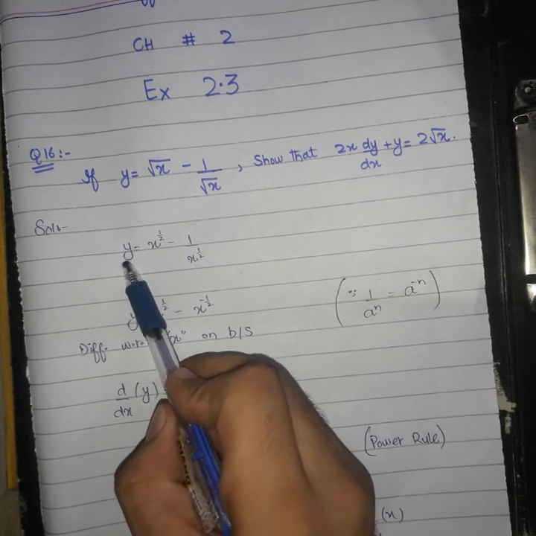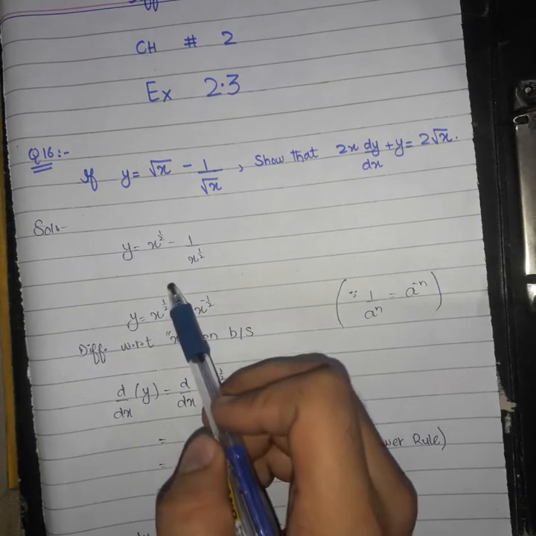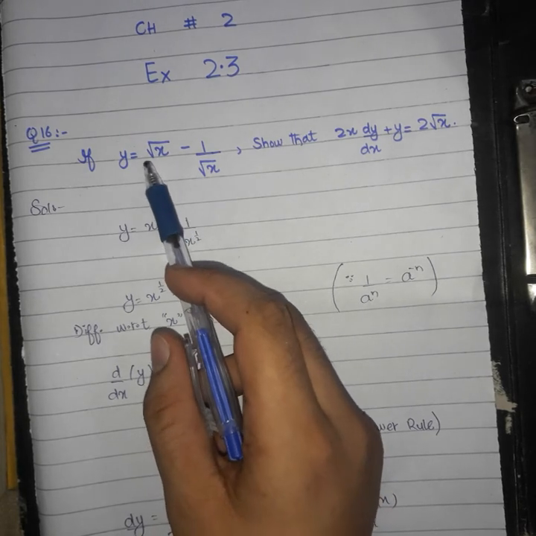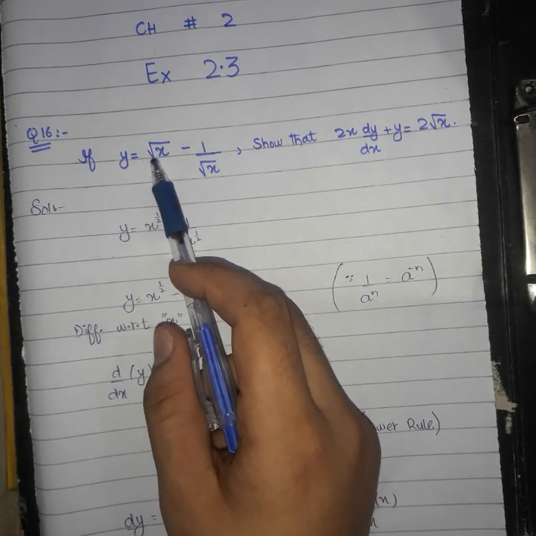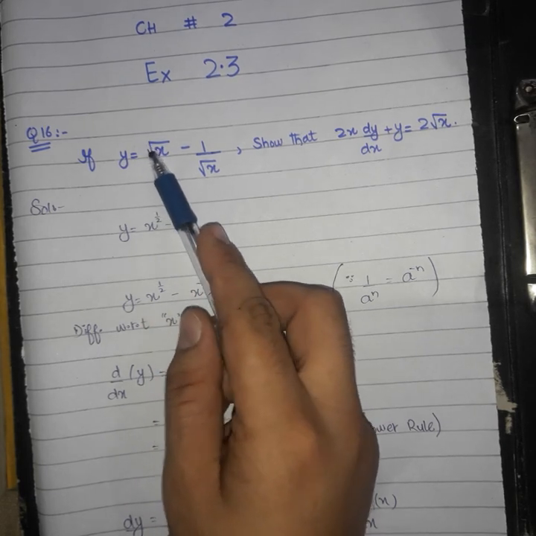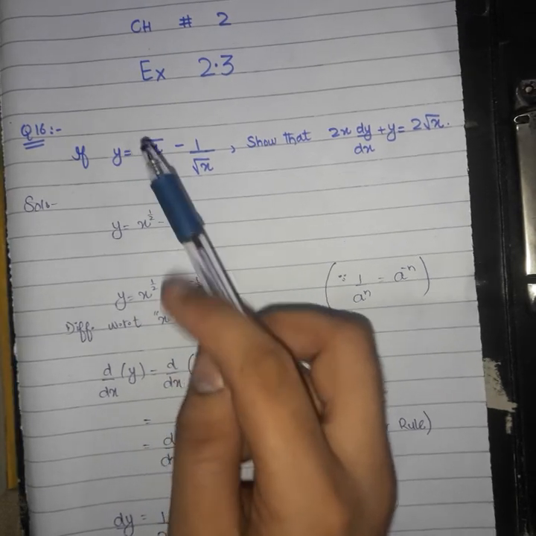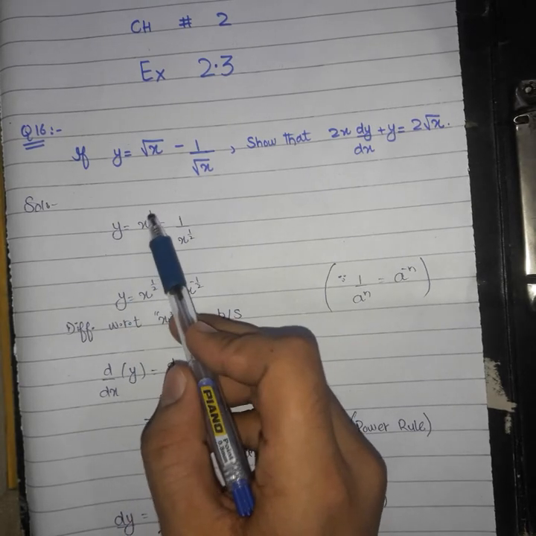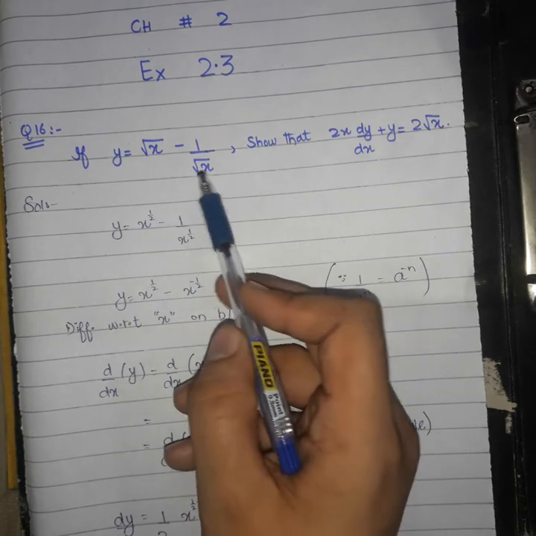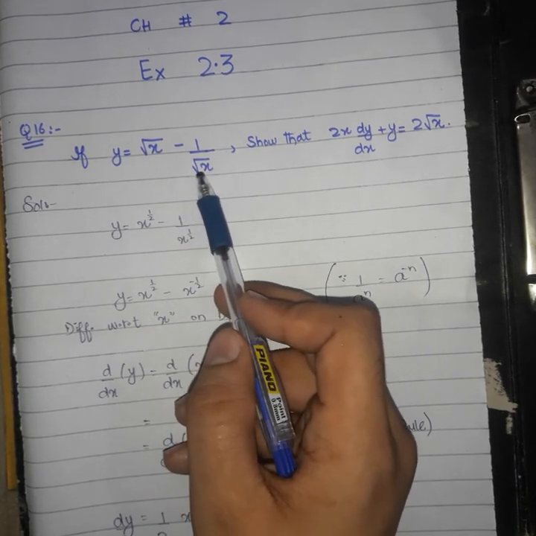First, I simply write the given expression as it is and make a simple change. I remove the radical symbol and change it into the form of power 1 by 2. The negative sign as it is, the 1 as it is, the same process is here.